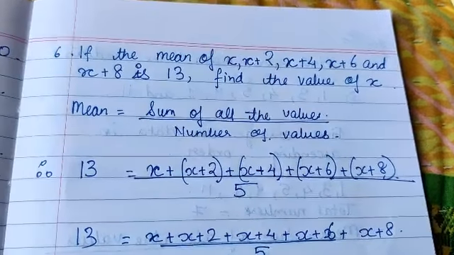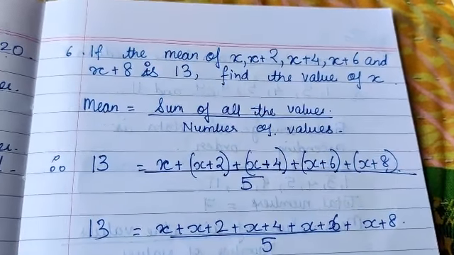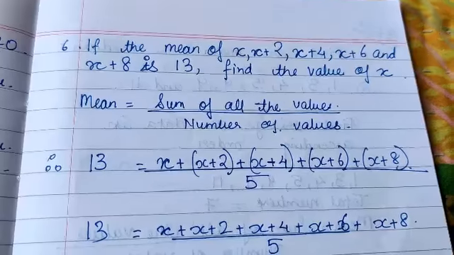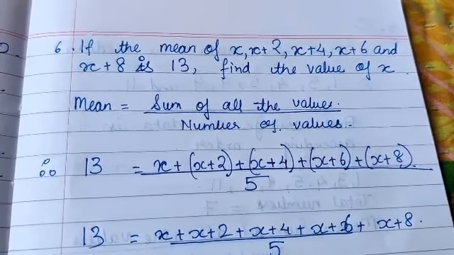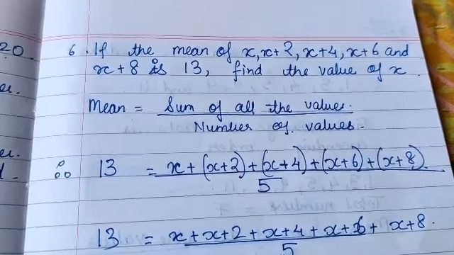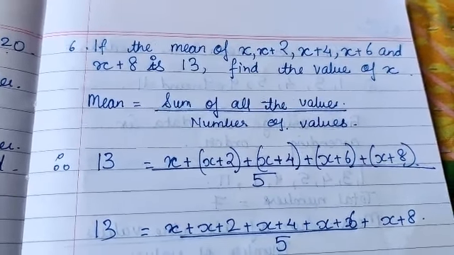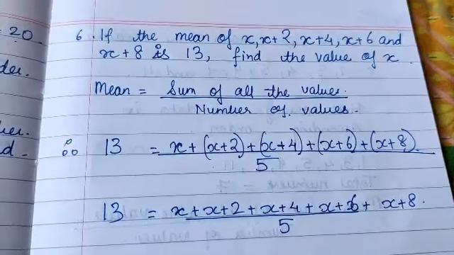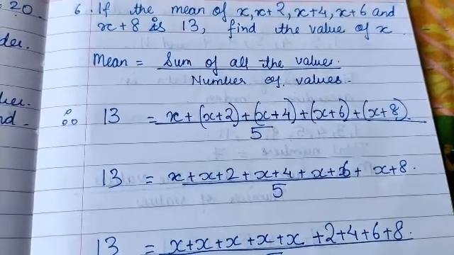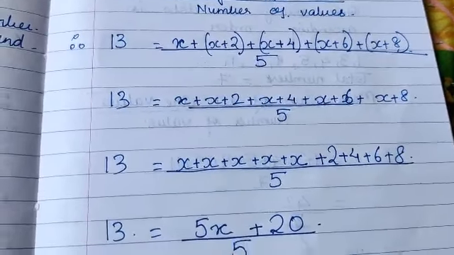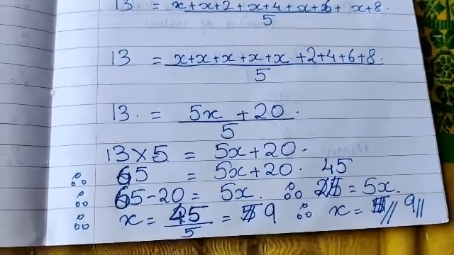Similarly here, if the mean of x, x plus 2, x plus 4, x plus 6 and x plus 8 is 13, find the value of x. The same formula needs to be used: mean is equal to the sum of all the values upon the number of values. 13 is the mean. You add all the values in the series and divide by the number of values. When you solve it, you get the value of x.